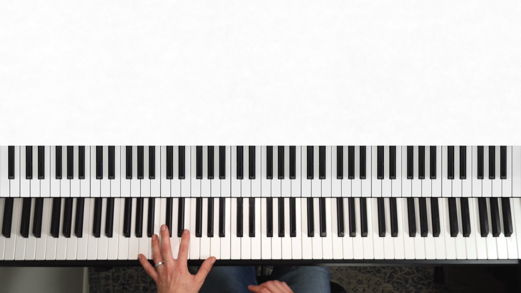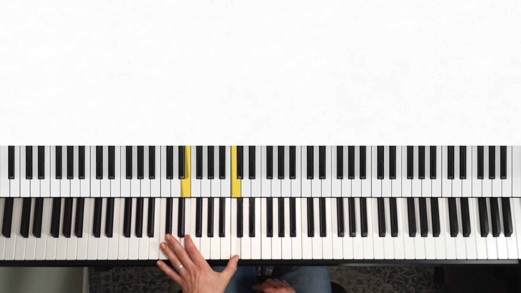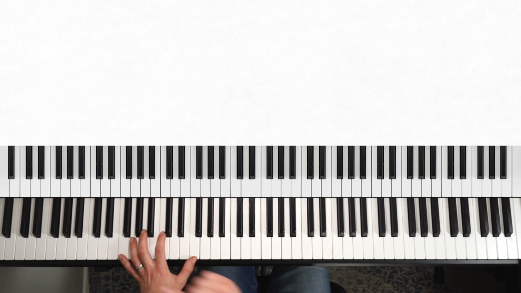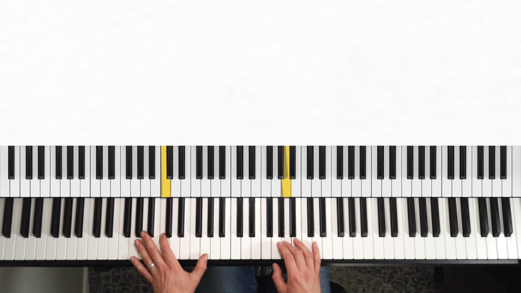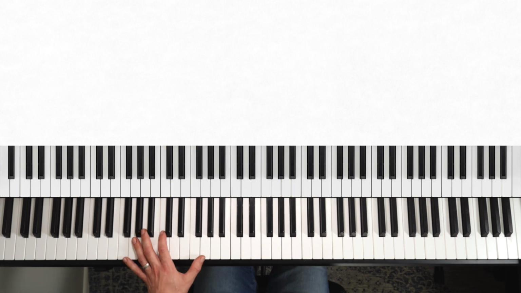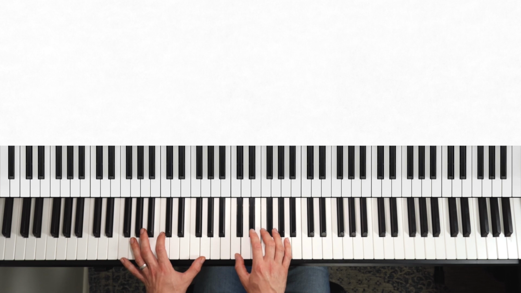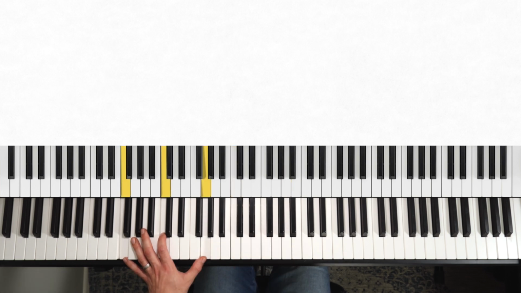So for the A minor, I use the 3rd. And then for the F major chord, I use the 2nd. So F is 1, which makes G 2. And you can hear how using that G, it just adds a little something special to the sound of that chord.